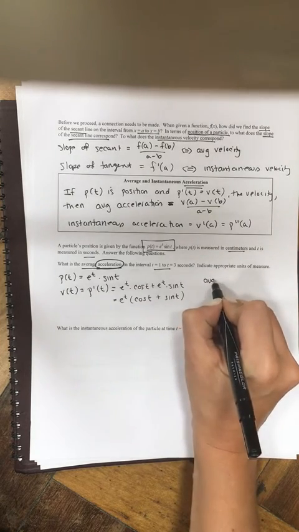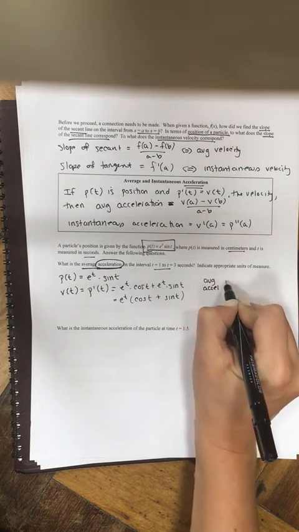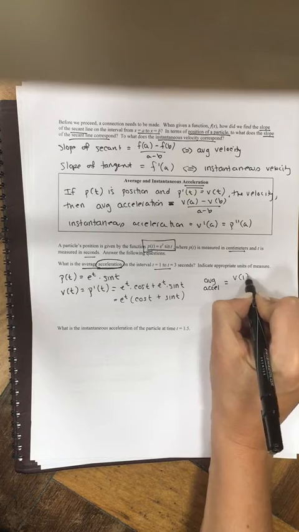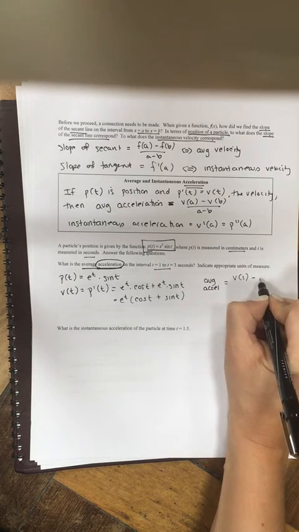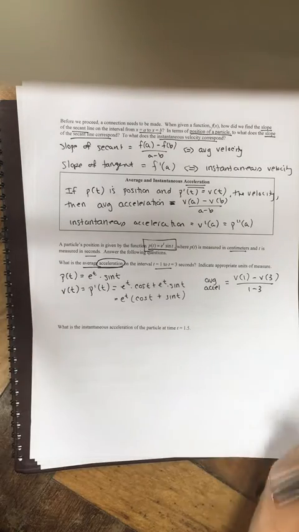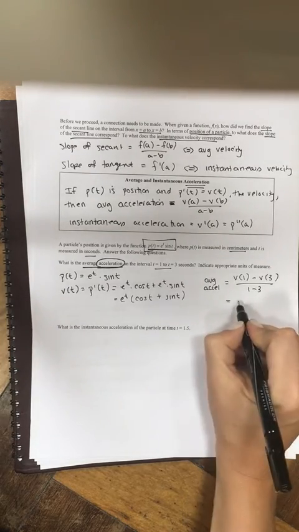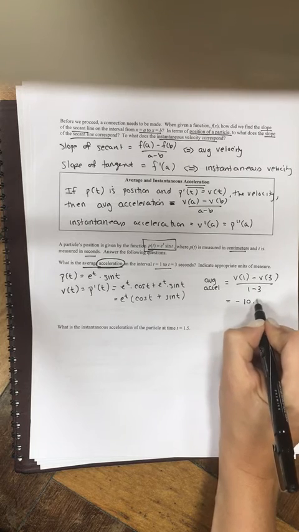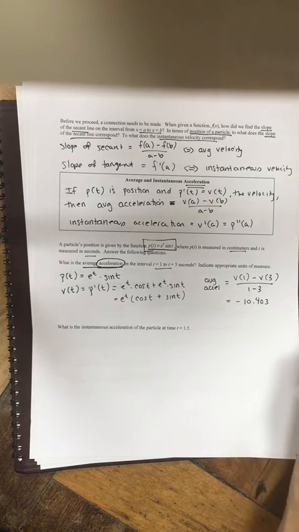So the average acceleration is equal to the velocity at 1 minus the velocity at 3 over 1 minus 3. All calculator work, and we'll get negative 10.403. And now units.